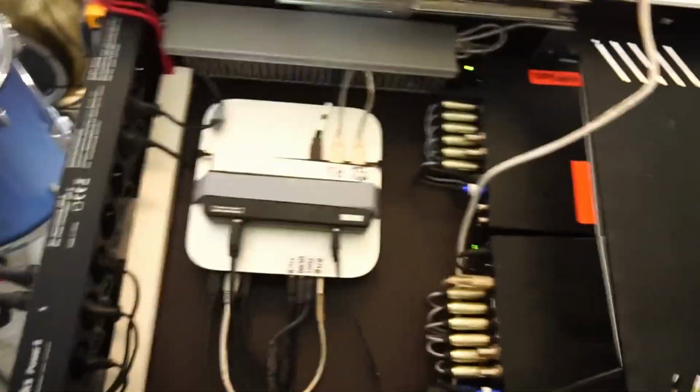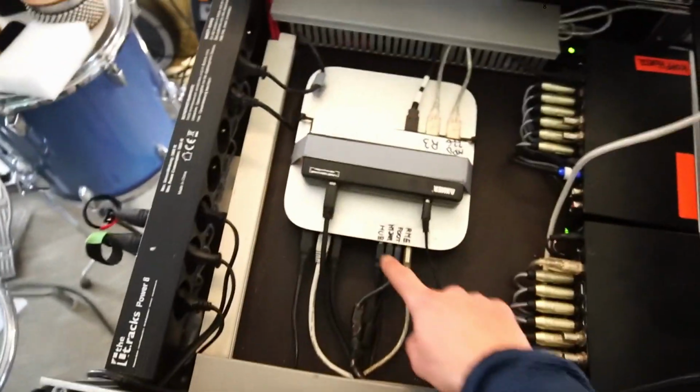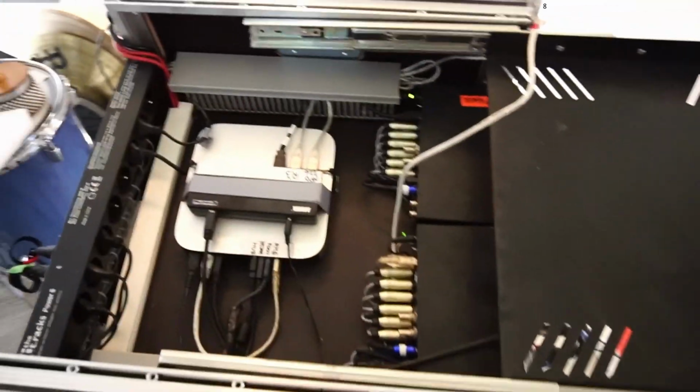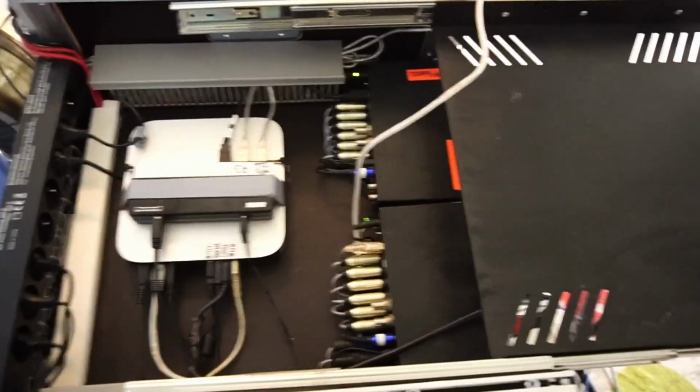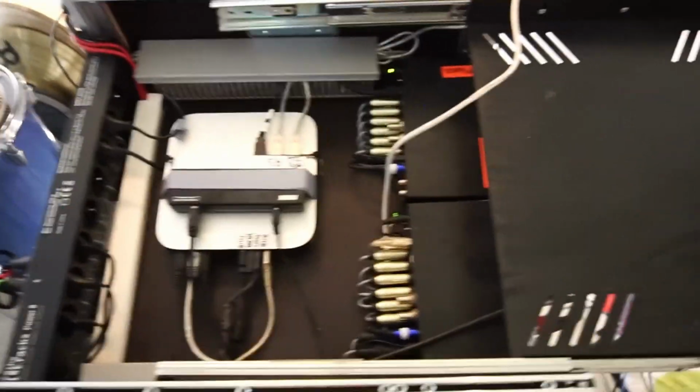On the top is just a normal USB hub. All the important things go in here and directly into the Minimac, and that's it. I need a network cable because I'm not using a screen anymore. I use another MacBook for screen sharing, and that's a super way to work.